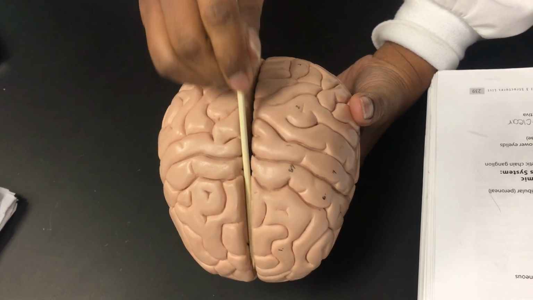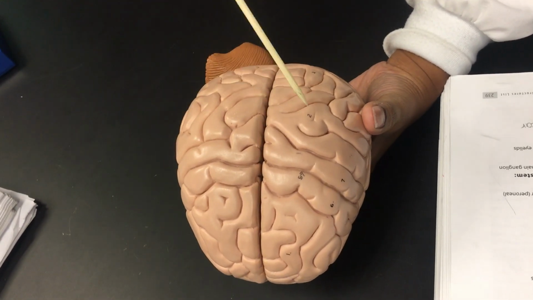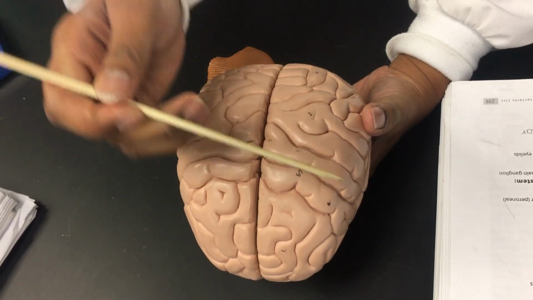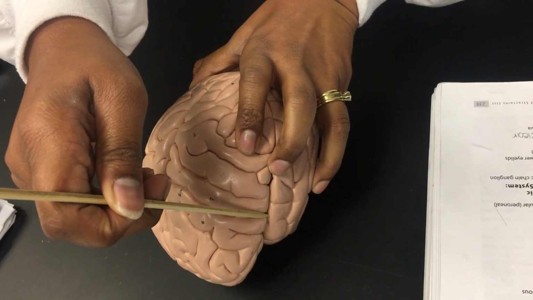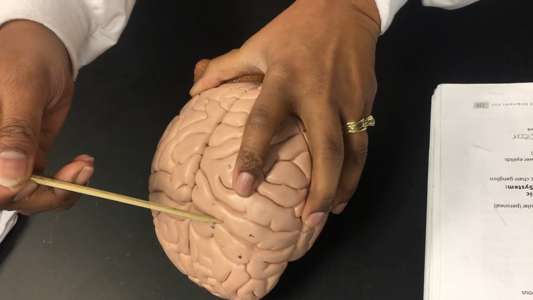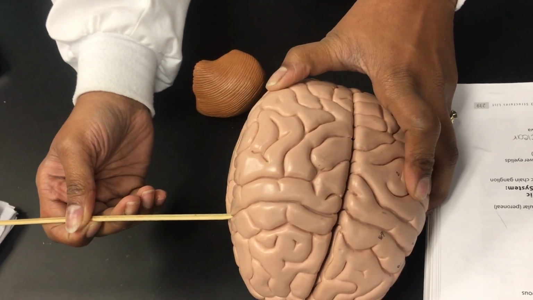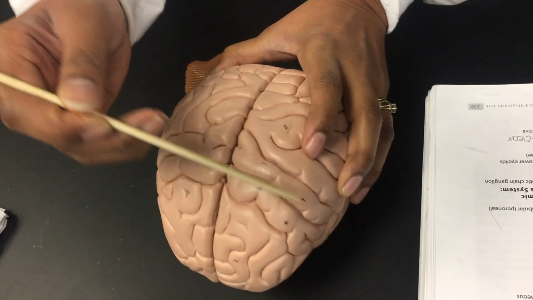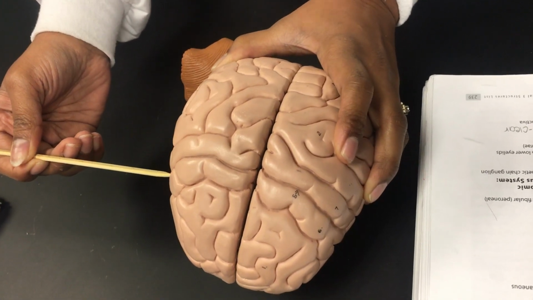What is going to divide sagittally the hemispheres of the cerebrum is known as the longitudinal fissure. There is one sulcus that you could trace from one end of the lateral side to the other end. I cannot do that if I try on any other sulcus, and that one is known as the central sulcus.